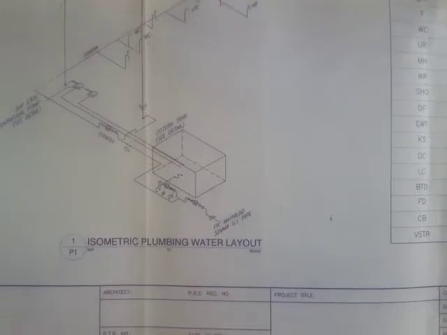an isometric plumbing water layout. Okay, so an isometric view showing the pipings, the pipe runs, and I think the details of the fittings, pipe fittings. Okay, so that's in isometric, and it also includes plumbing notes, specifications, then plumbing legends. Of course, if they're using symbols, then it has to have legends as well.